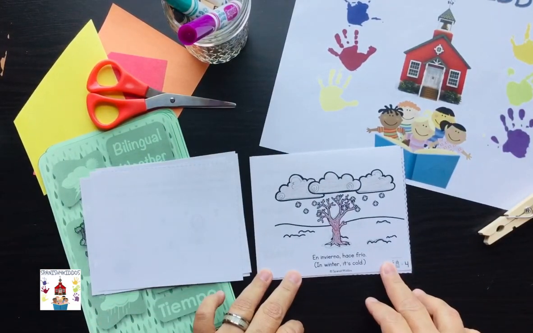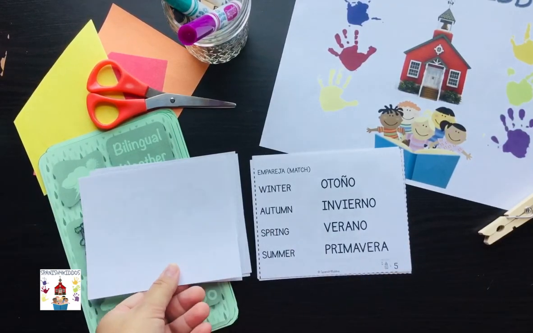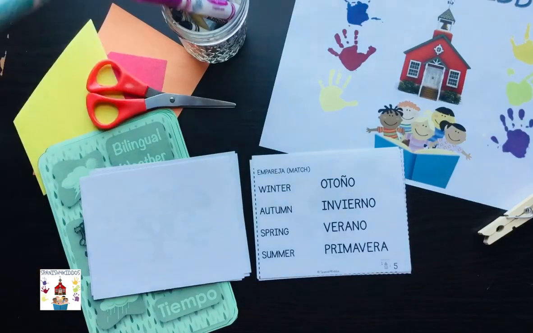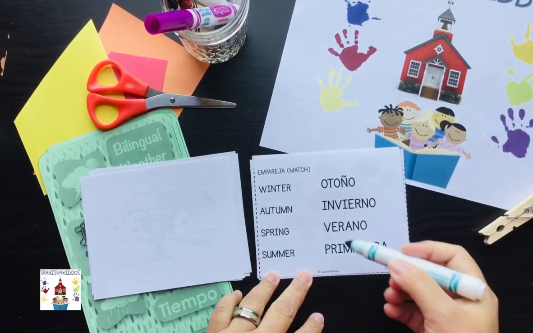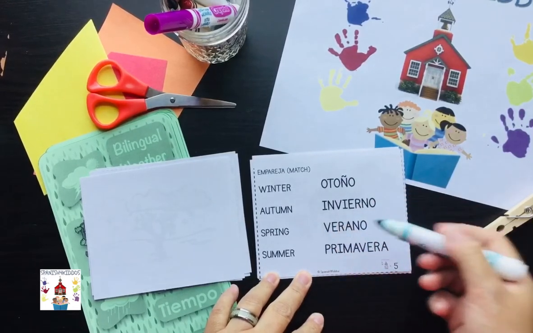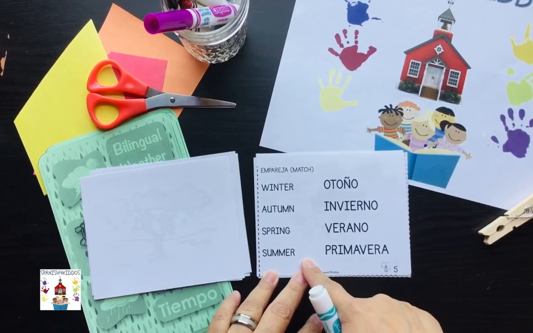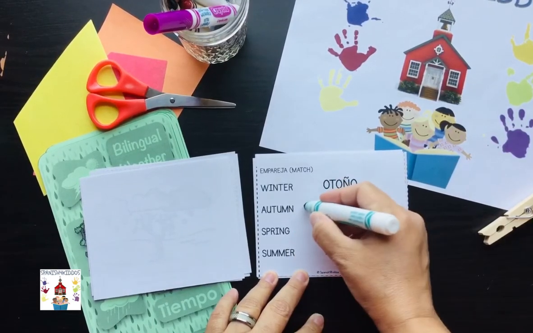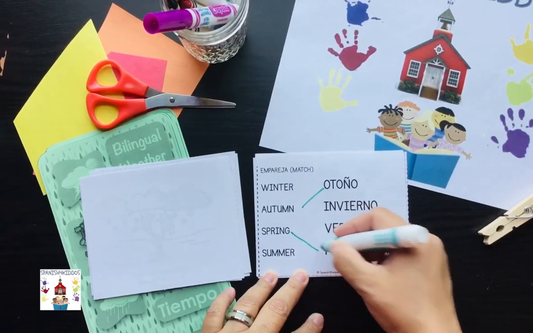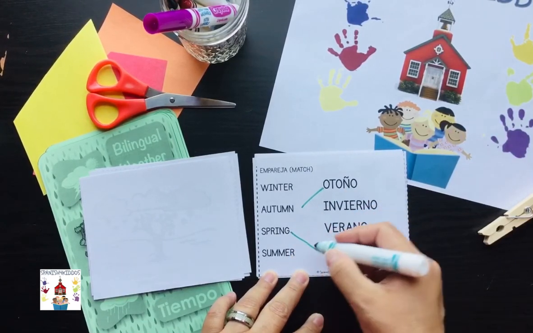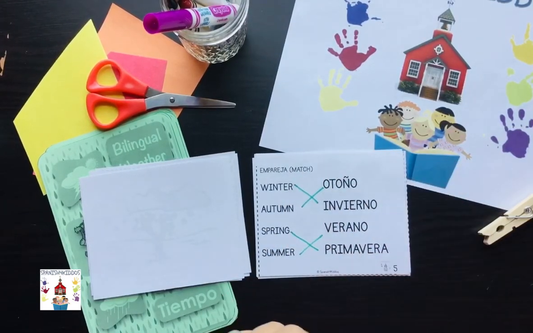En invierno hace frío. In winter, it's cold. And here's where you can start matching these. You can grab a different color if you wanted to, and you can match what those seasons are. So for instance, you can start anywhere you want. Maybe you'll have a particular season you want to start with, like autumn. Autumn is otoño. What is spring? Spring is primavera. Summer is verano. And winter is invierno.